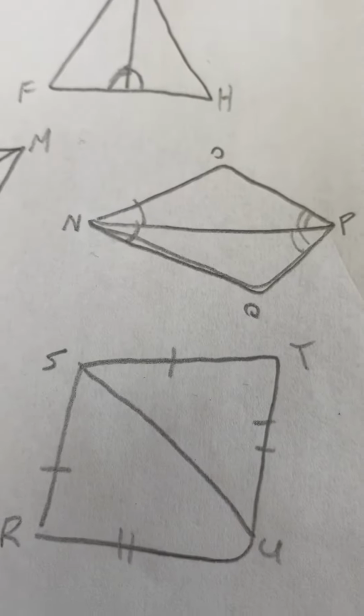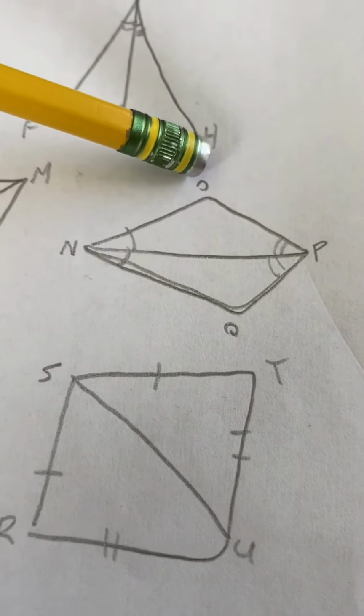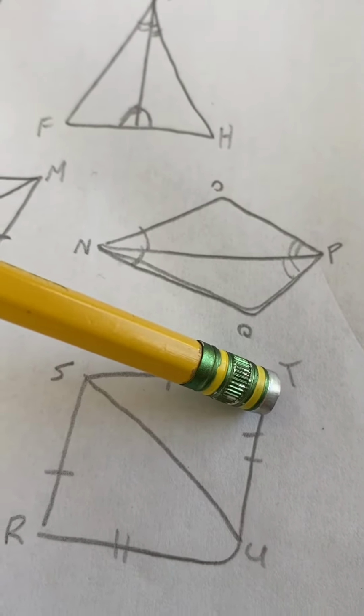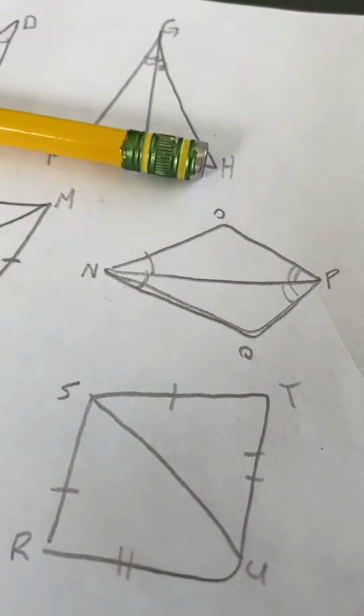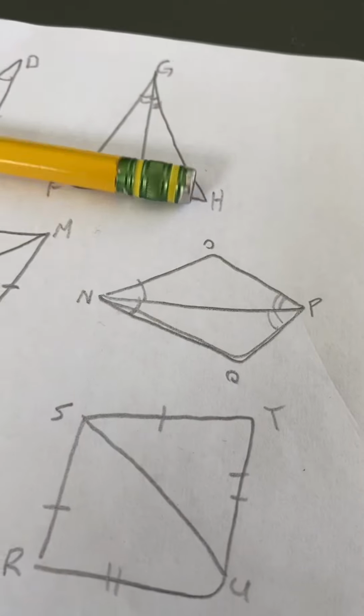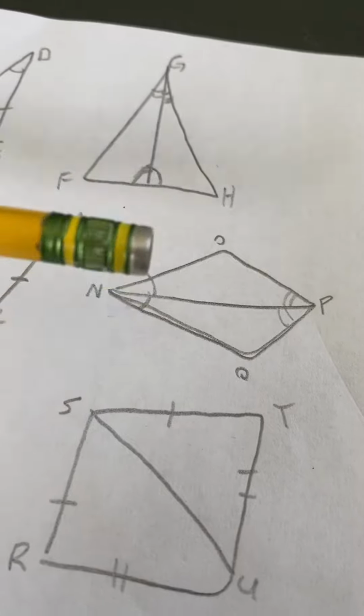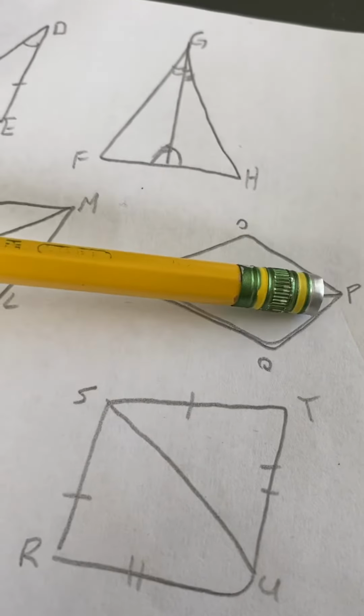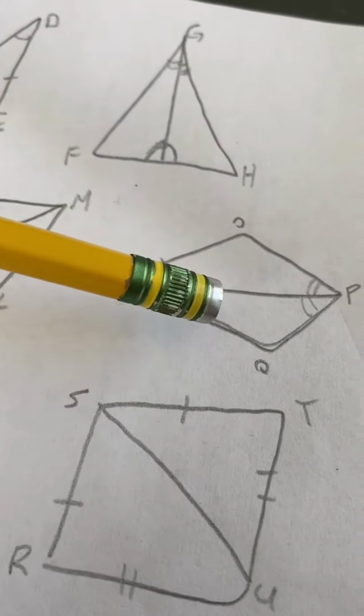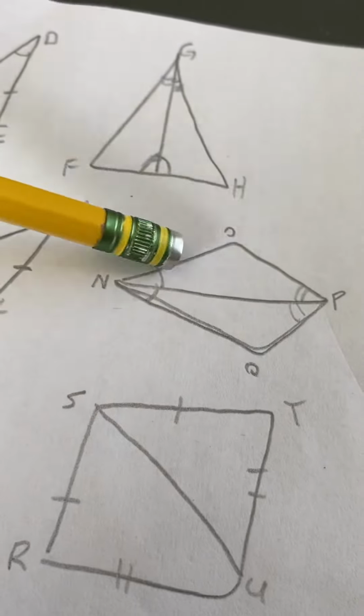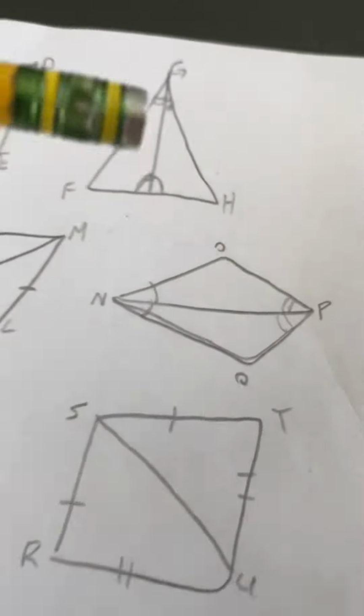Triangle 4, if we were to flip it down to where they're on top of each other, we have these two angles right here the same and these two angles right here the same, but nothing tells us what these sides or these angles in here are, so we can't tell if those are congruent or not.